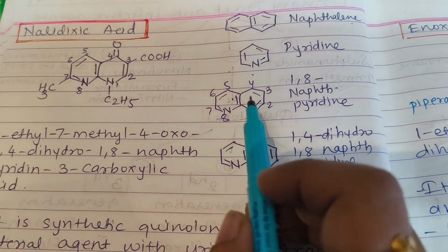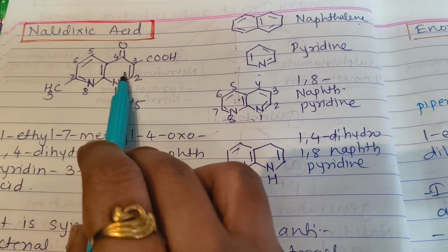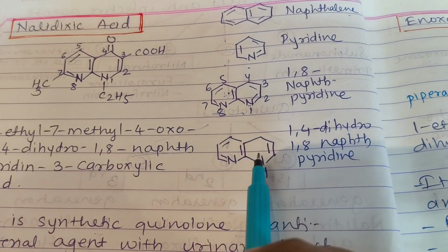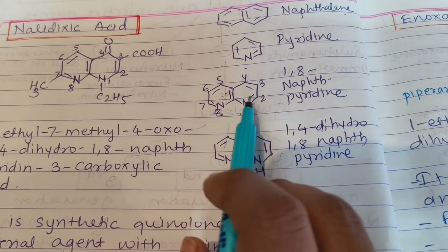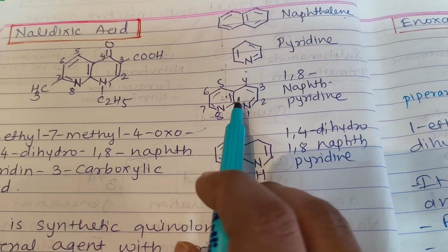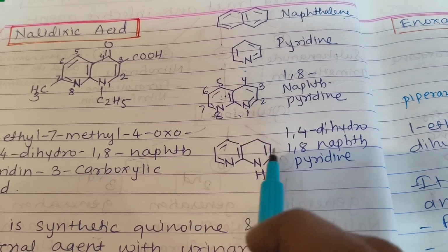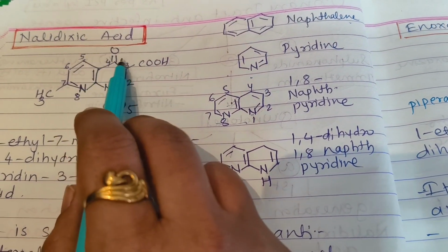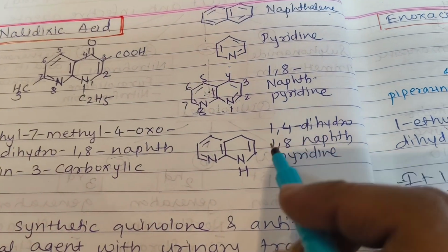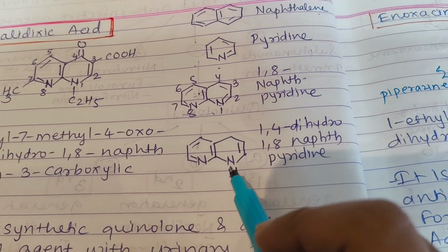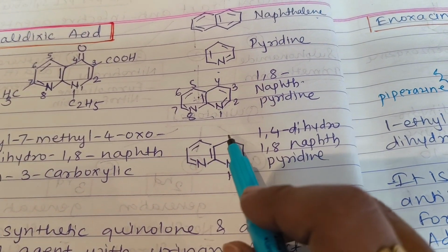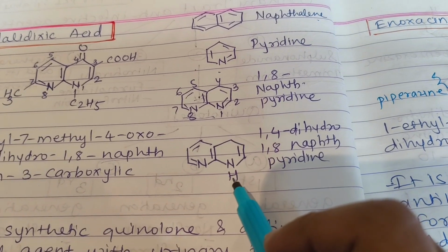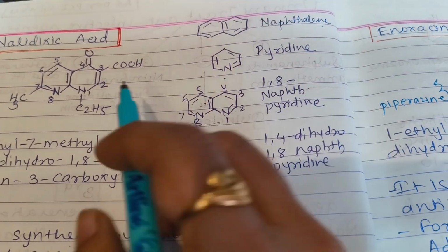Now look at the positions of the double bonds. Basically 3 are there, but on this side 2 double bonds were there. One double bond has gone because we wanted to place this carbonyl group over there. So at the 4th position and the first position, hydrogen has come.